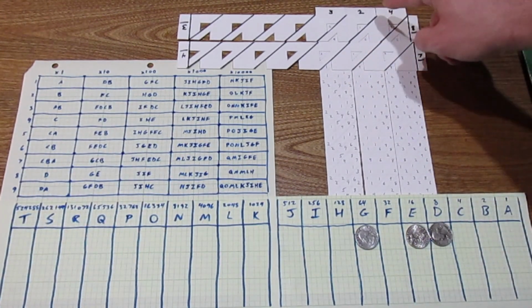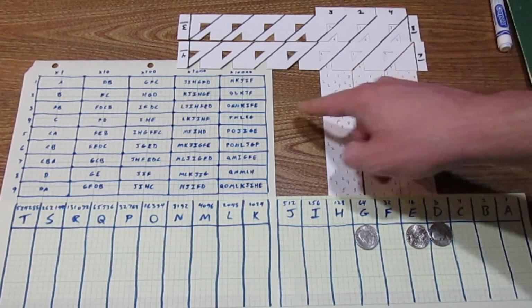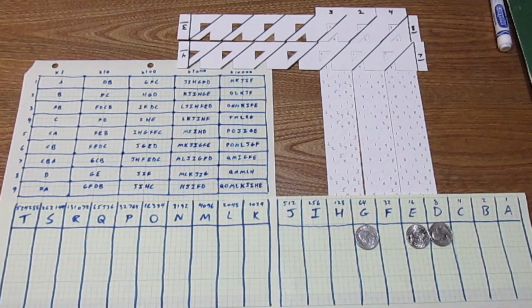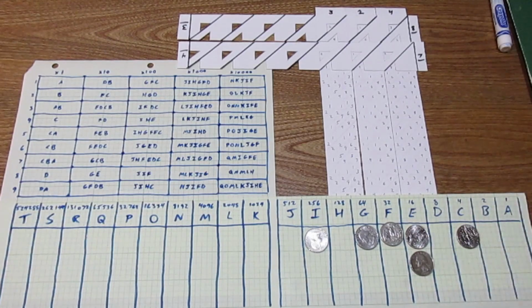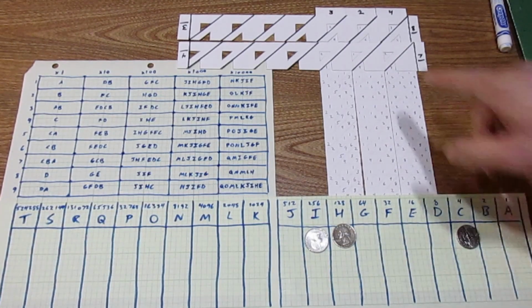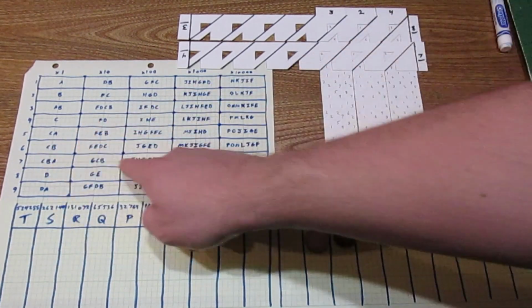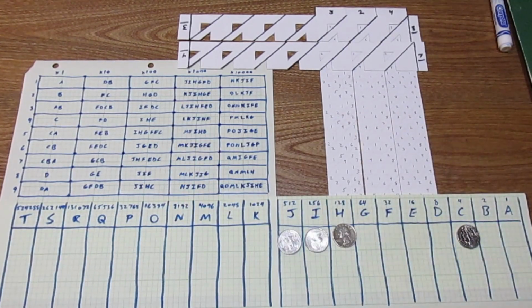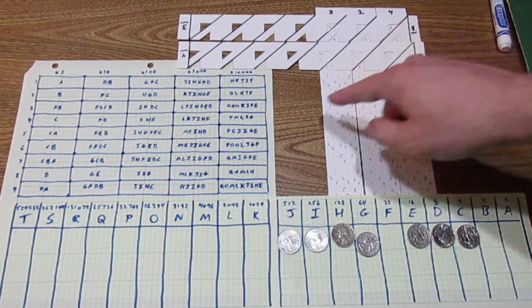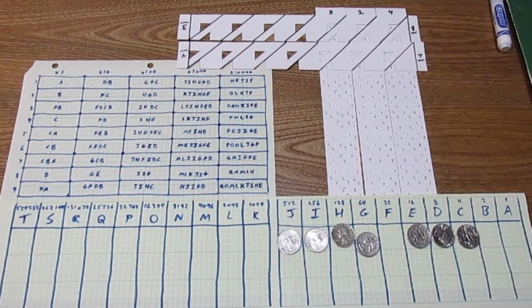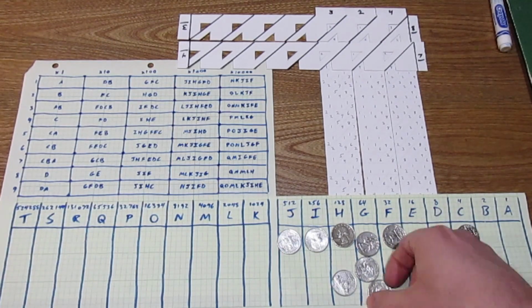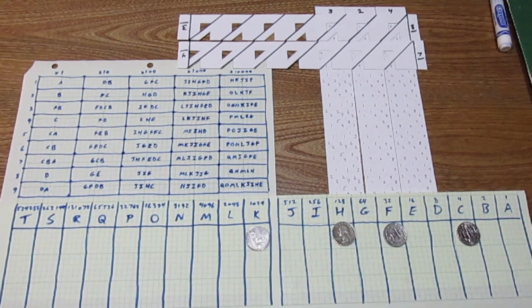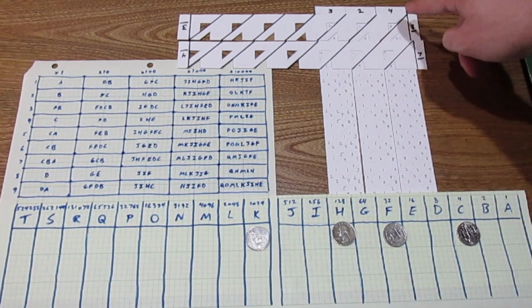We have 300, 600, 100, and 100. So 300 is IFDC, and then 600 is, let's see, JGED, and then 100 and 100. So 100 is GFC. So there is our hundreds diagonal.